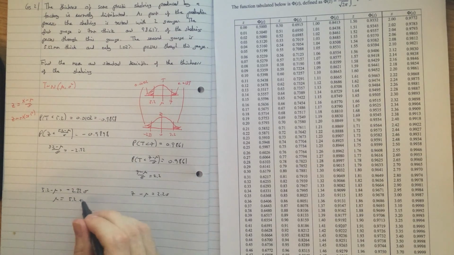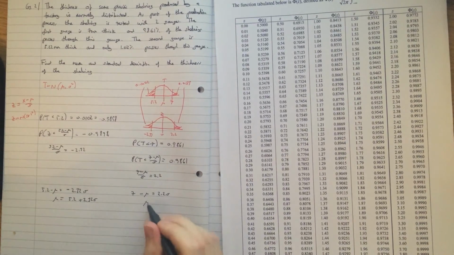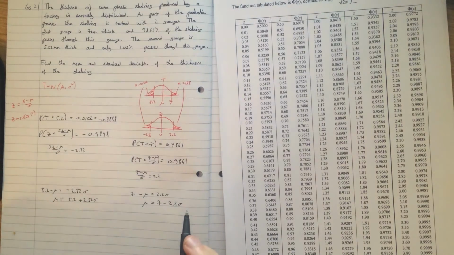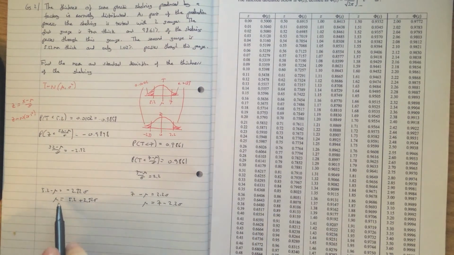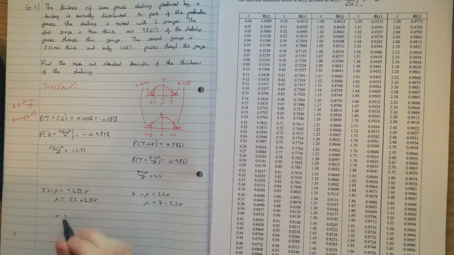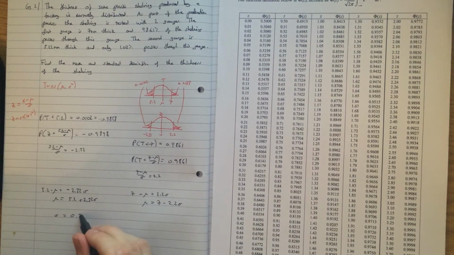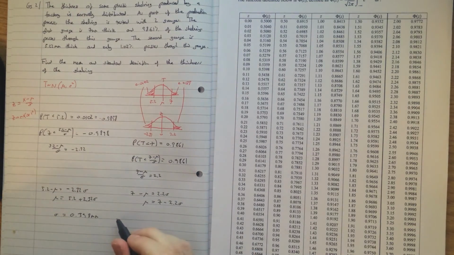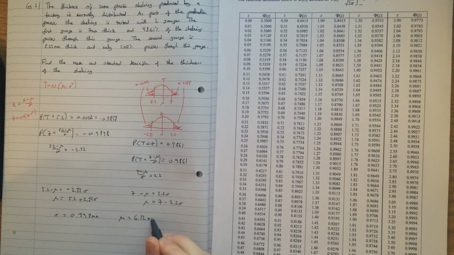Mean equals 5.2 plus 2.32 times the standard deviation, and the mean is equal to 7 minus 2.2 times the standard deviation. If you put these two values equal to each other, you should find that the standard deviation is equal to 0.398 millimeters. And if we just sub that value back in to our equations, you should find the mean is equal to 6.12 millimeters.